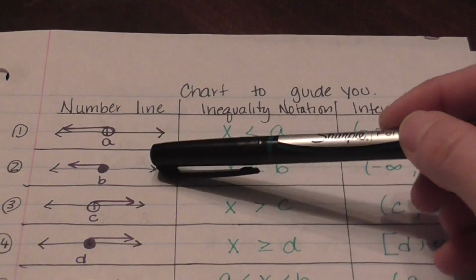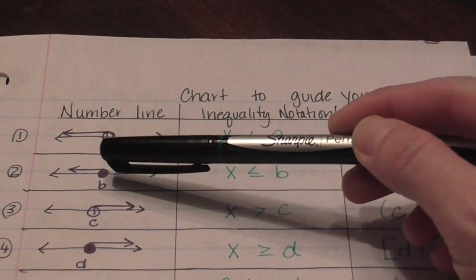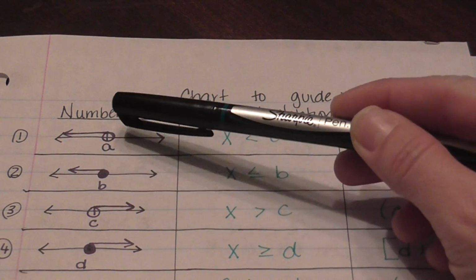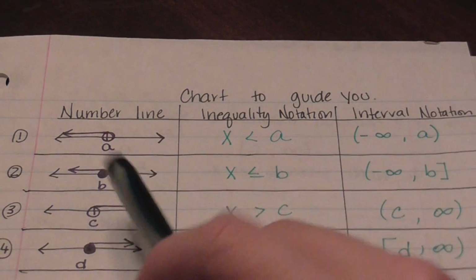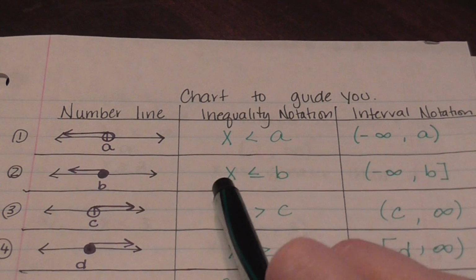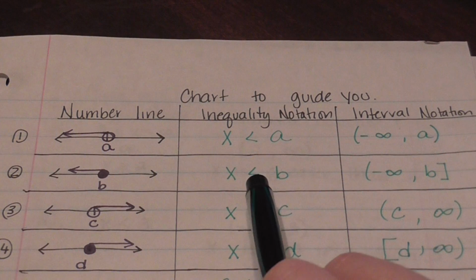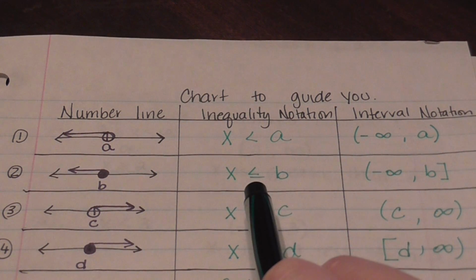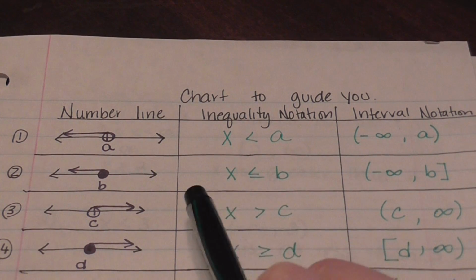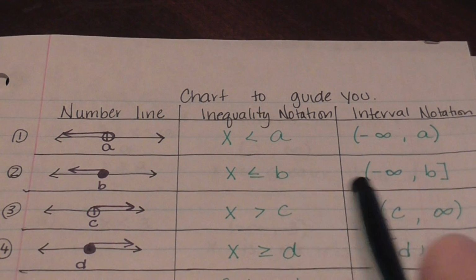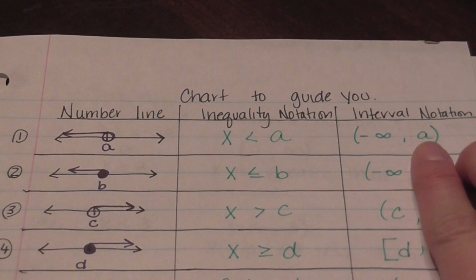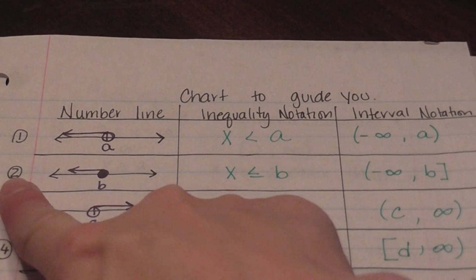So the next one down is the same thing. The only change is that b has the dot filled in where a was open. So the change in inequality notation would take it from x is less than a to x is less than or equal to b, because that closed dot means it could equal b. So x is less than or equal to b. Your infinity side of it stays exactly the same. It goes all the way to negative infinity.